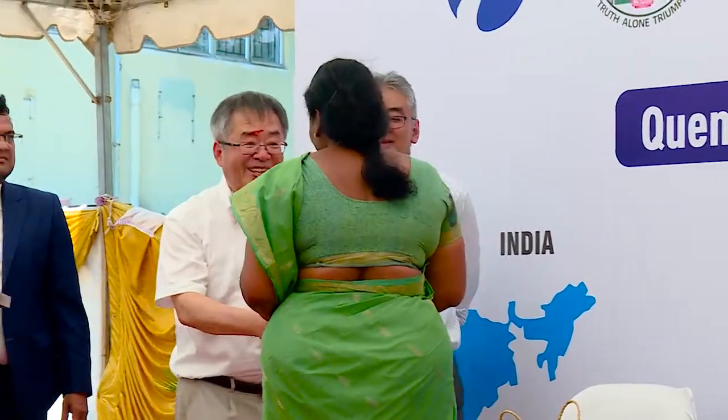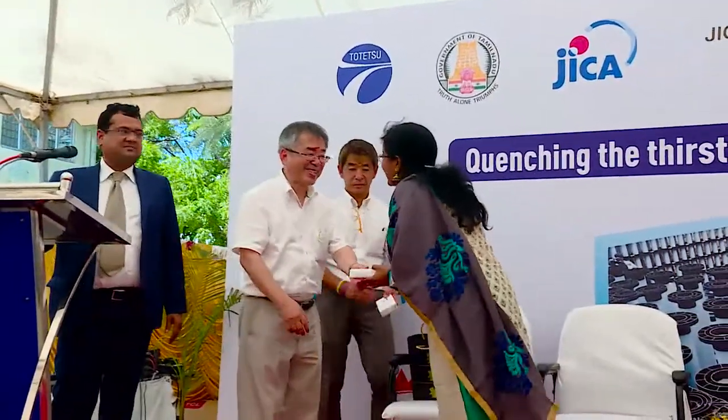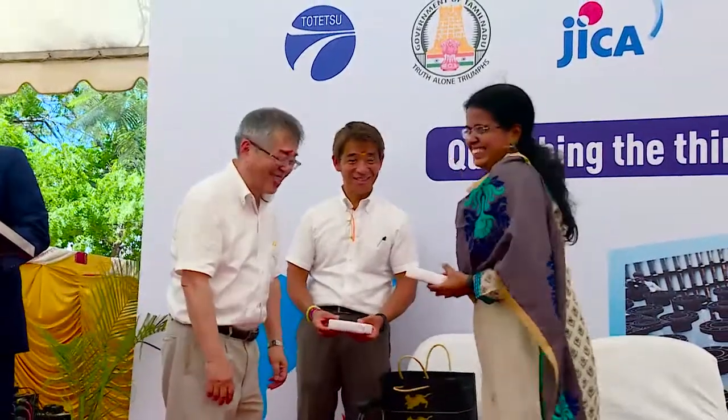Now we call upon the stage Engineer S. Bimla. Now we call upon the stage Engineer S. Anthony Ambrasu. Now we call upon on stage Engineer Mr. Raja. Now we call on stage Engineer Vidya. Now we call on stage Engineer Bhaskar.